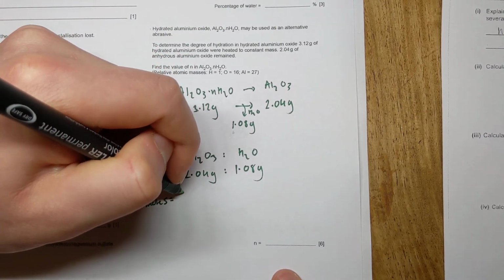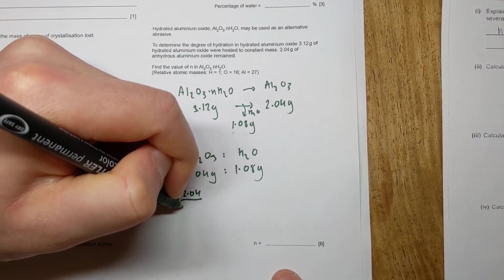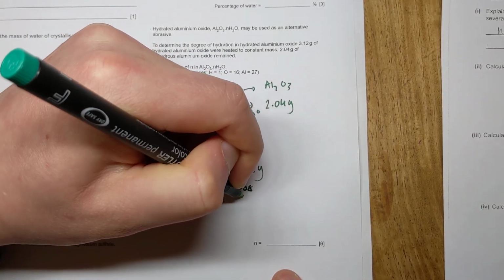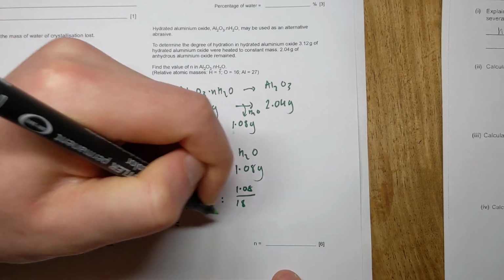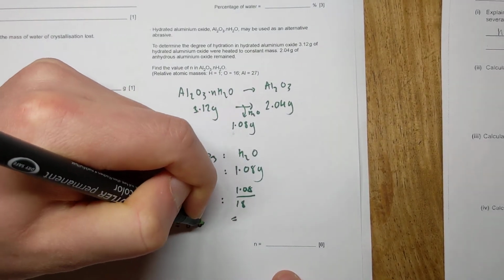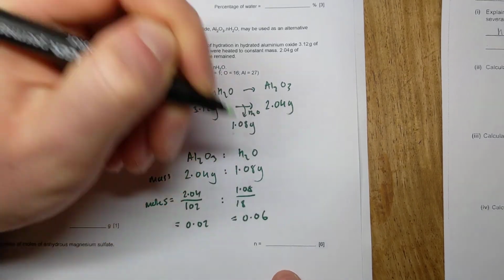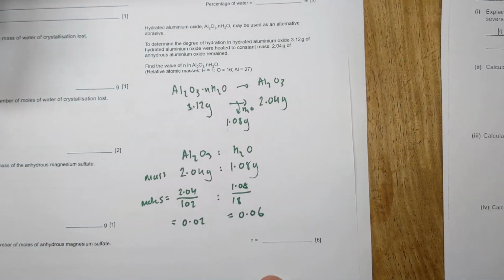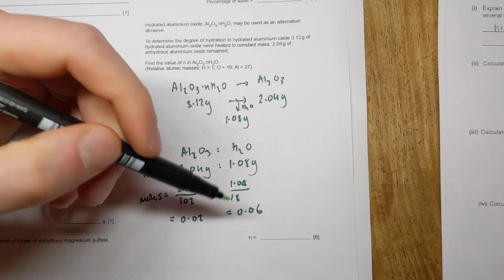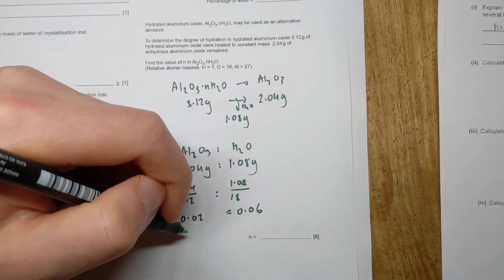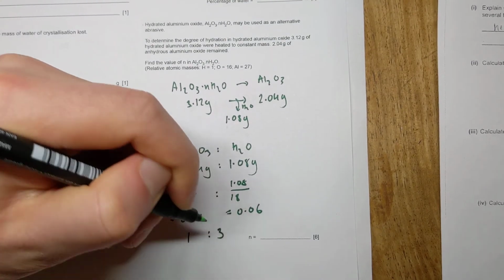Moles will therefore be 2.04 divided by 102. Water will just be 1.08 divided by 18. That comes out as 0.02. This comes out as 0.06. So again, looking for the simplest whole number ratio of these two parts of the formula. It's a 1 to 3 ratio.